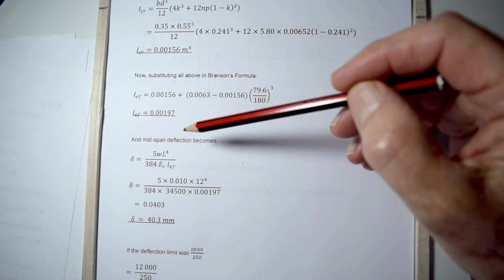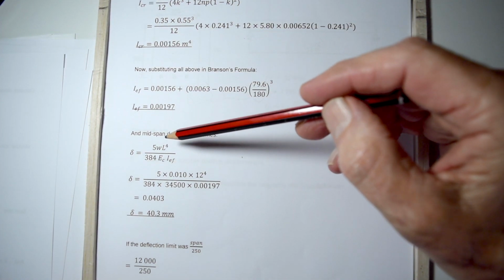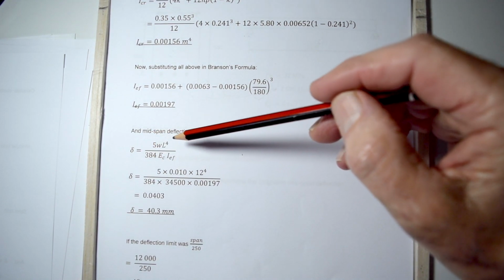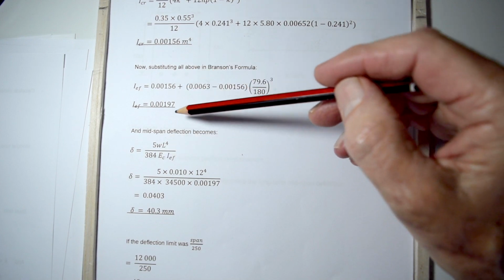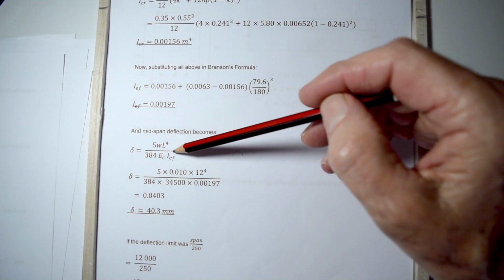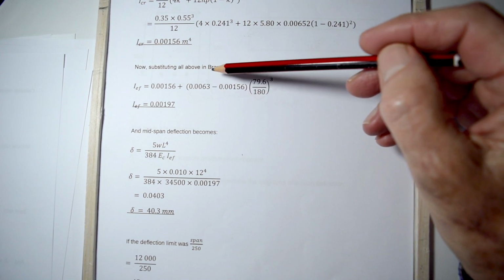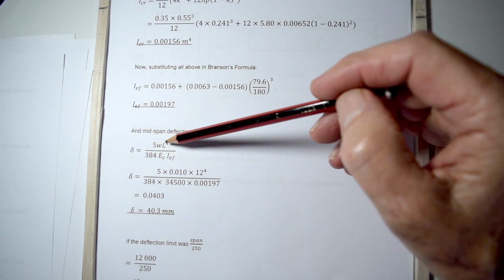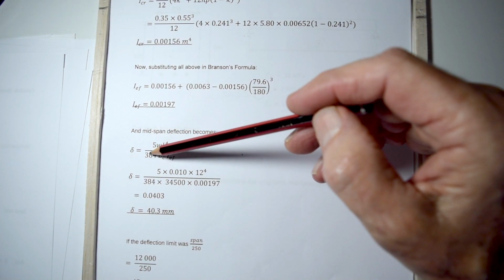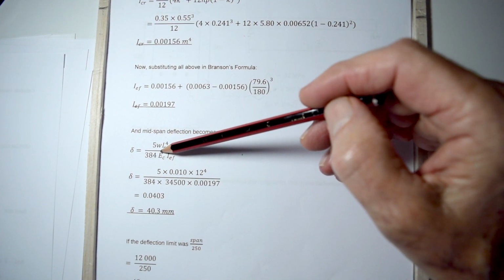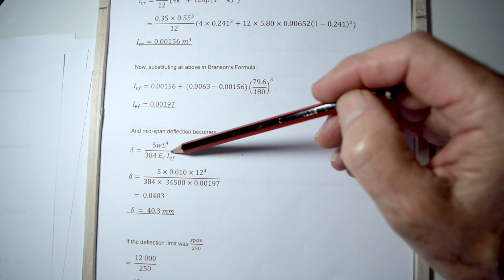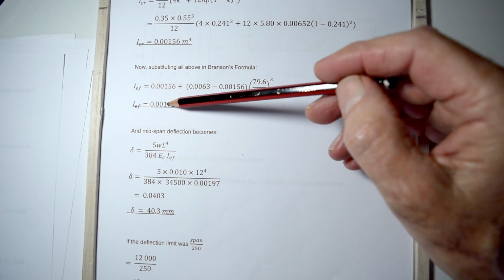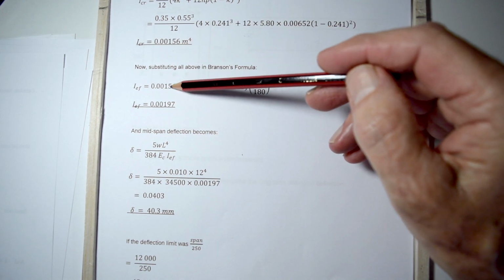We now substitute it in a formula that you are probably all aware of, the 5WL to the fourth over 384 EI, but it's been modified by these factors that we've used to actually do Branson's. So delta, the deflection, is 5WL to the fourth over 384, E for the concrete, times the effective inertia, 0.00197. Substitute the knowns into this.